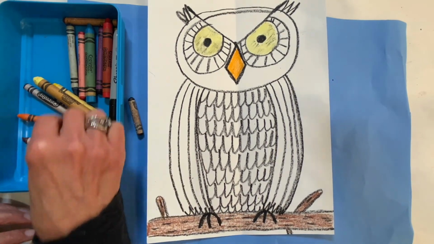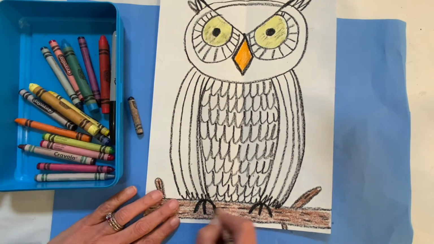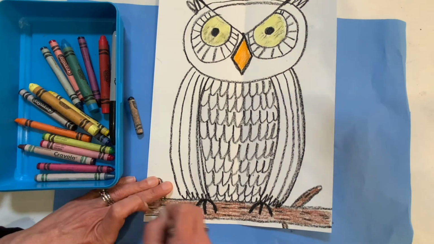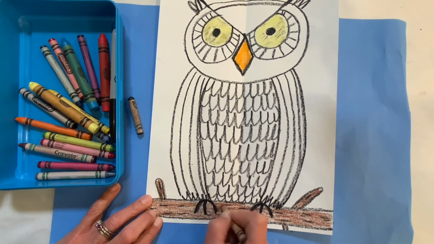There's some brown. Here's a different brown. I have a darker brown. You can add some of that. Or even gray. You have that color. You can use some of that.